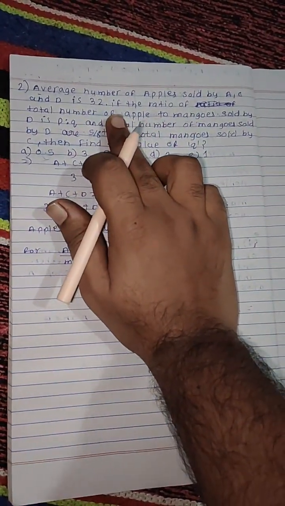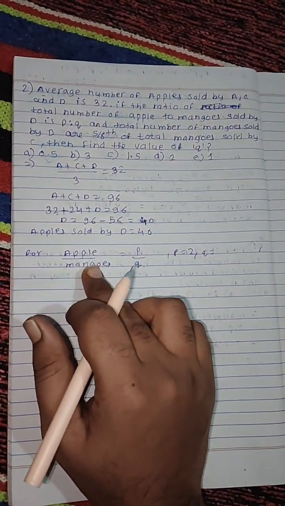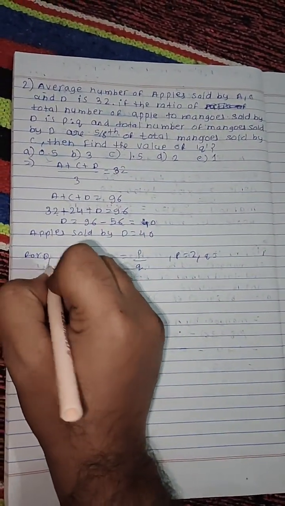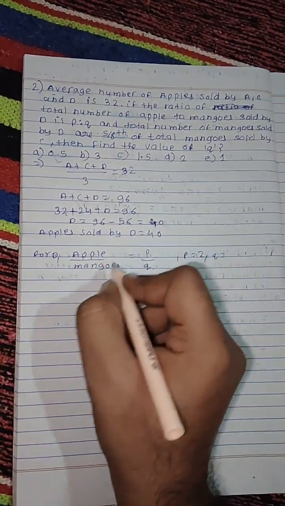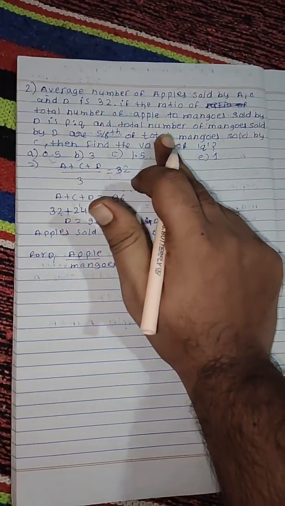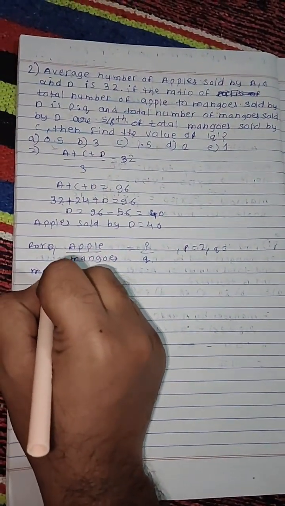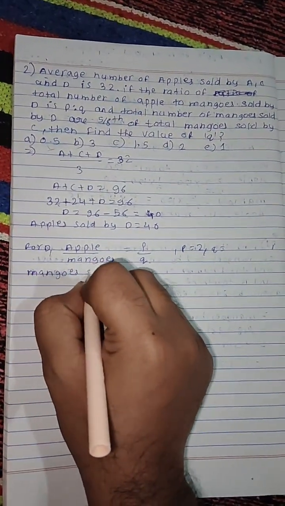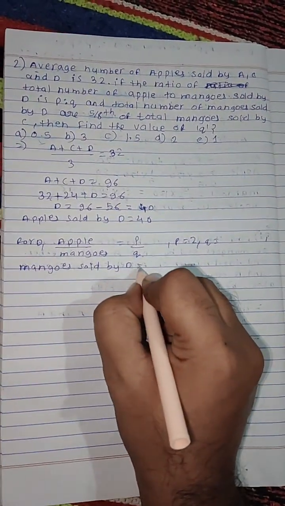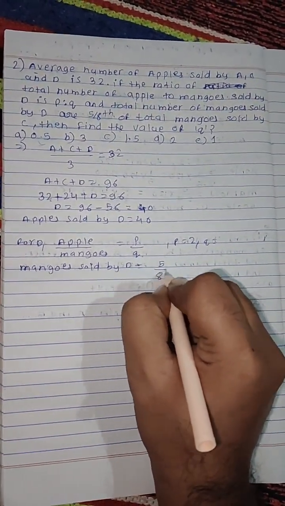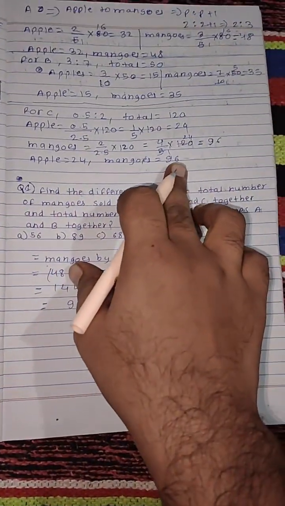Next, for apples we know it is 40. We need to find the mangoes for D. For D, apple to mangoes is P by Q. Value of P we know, apple we know, we need to find the mangoes. To find mangoes, they have given that total mangoes sold by D is 5/8 of total mangoes sold by C. Total mangoes sold by C is 96.